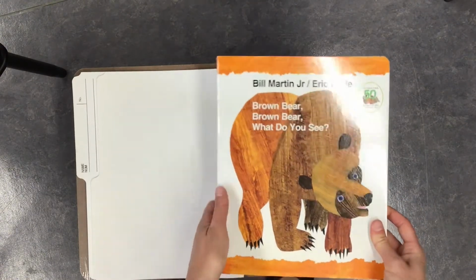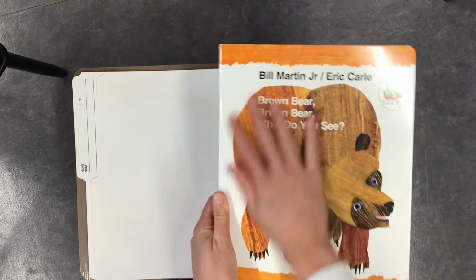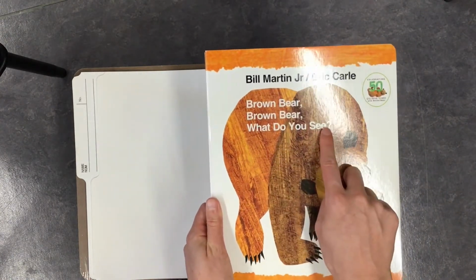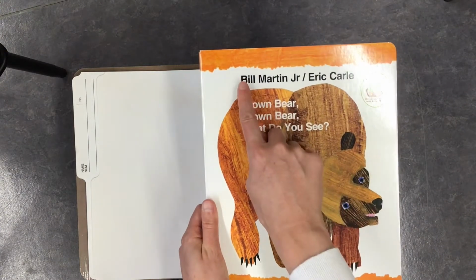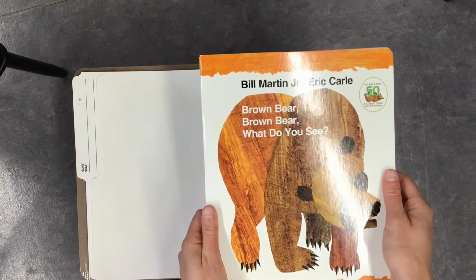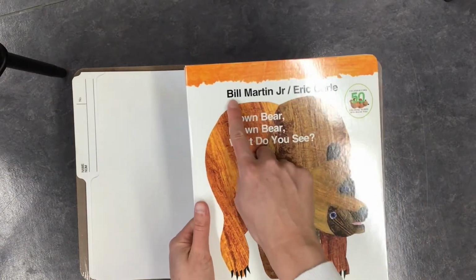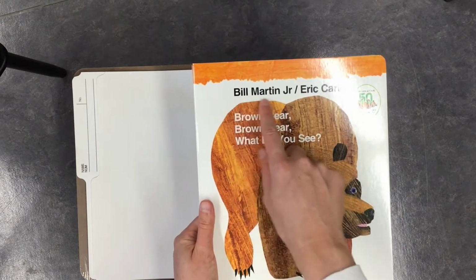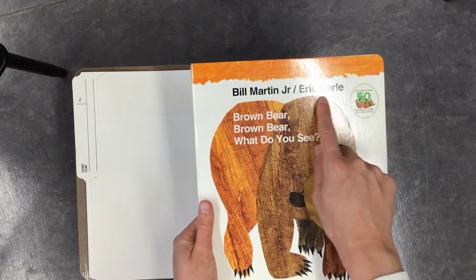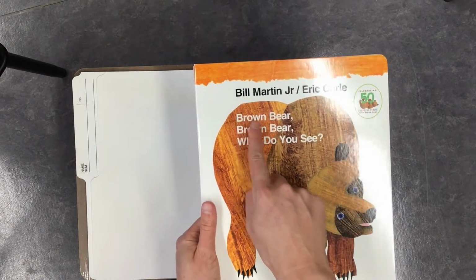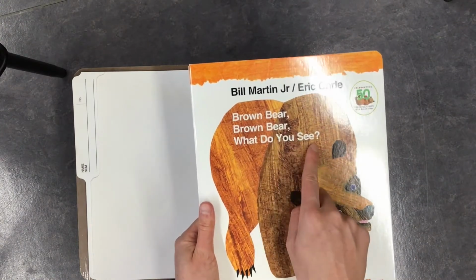First, you will notice the book has a front cover. The front cover has the title or the name of the book and also tells us the name of the person who made the story and did the pictures. The proper words for this are author and illustrator. In this case, the author is Bill Martin Jr., the illustrator is Eric Carle. And as we know, the title or the name of the book is Brown Bear, What Do You See?